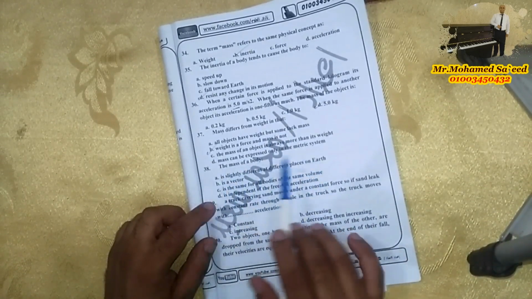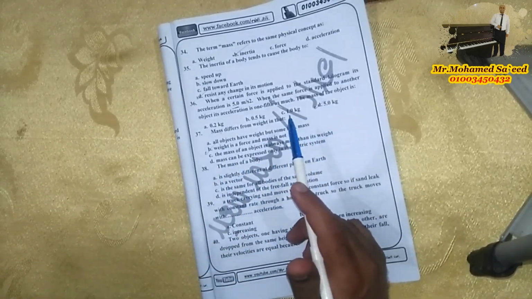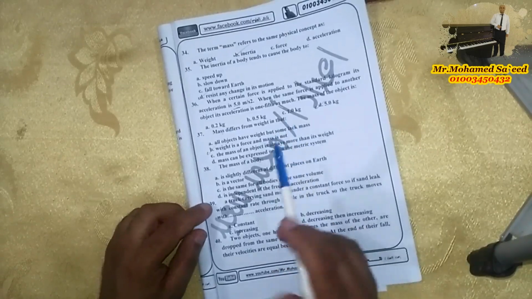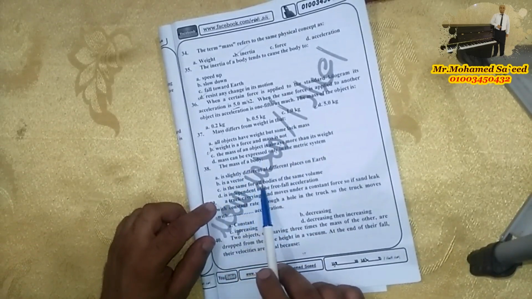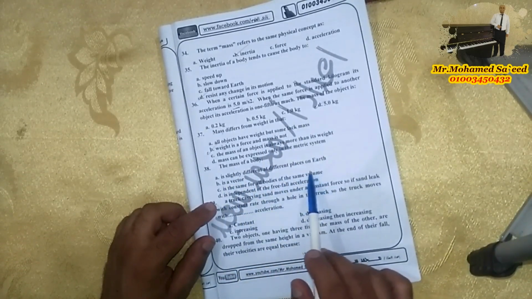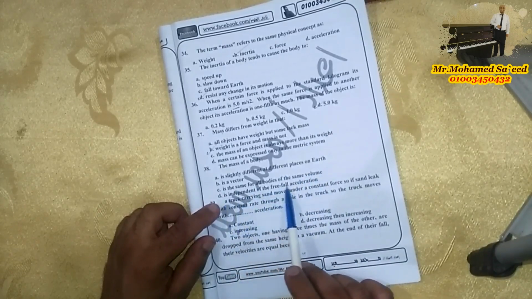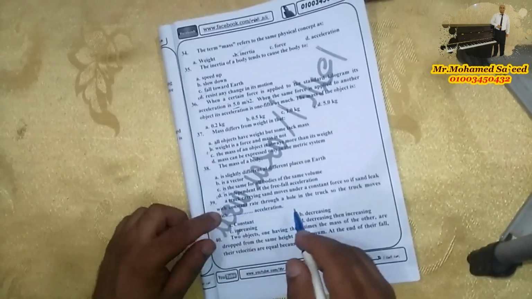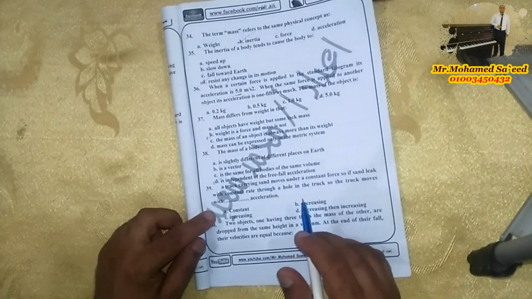No, mass is constant, it doesn't change by changing place, state, or shape of the matter. Is a vector? No, mass is a scalar. Is the same for all bodies of the same volume? No, the mass may change by changing the volume. Is independent of the free fall acceleration? Yes, mass doesn't depend on free fall acceleration, while weight depends on the free fall acceleration, depends on g.